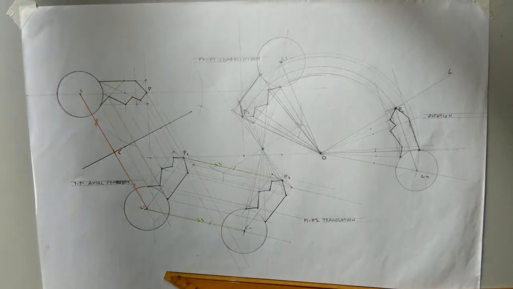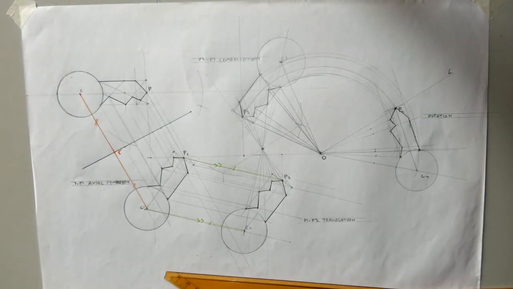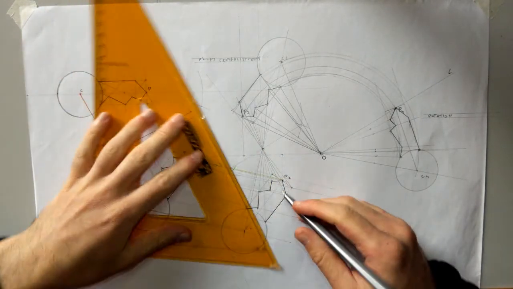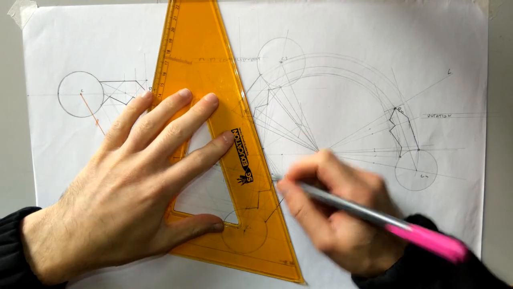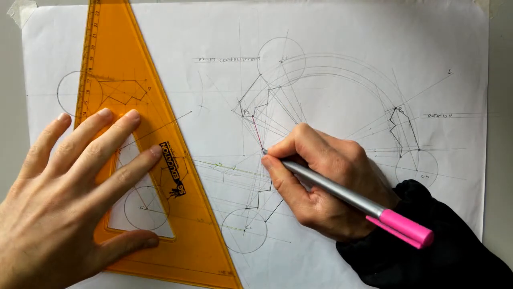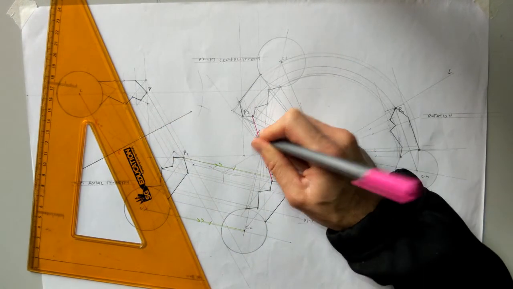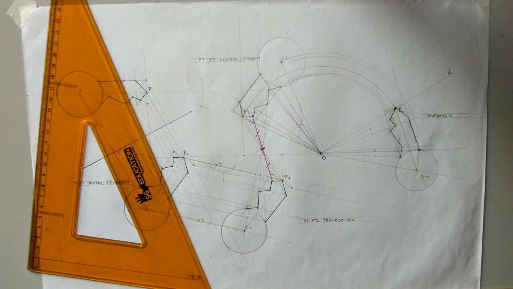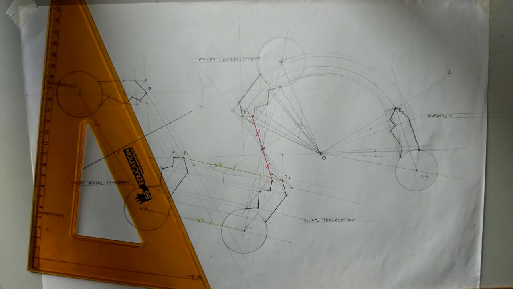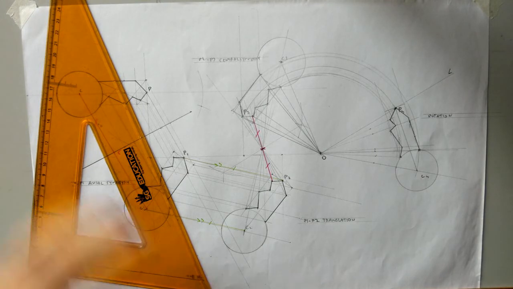Then for central symmetry, they're all passing through. So for example, this point here, they all pass through that central axis there, and that distance there is the same as that one there. And then the last one, just showing rotation.